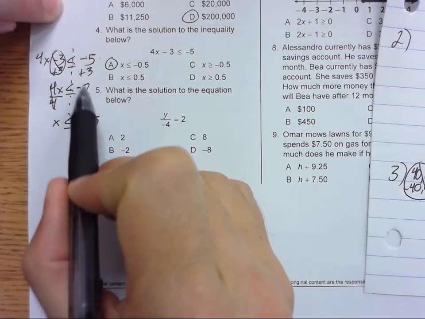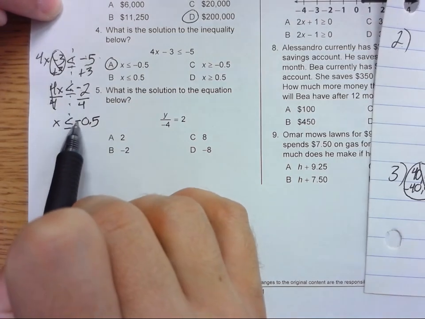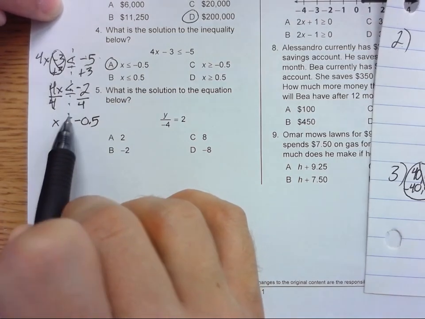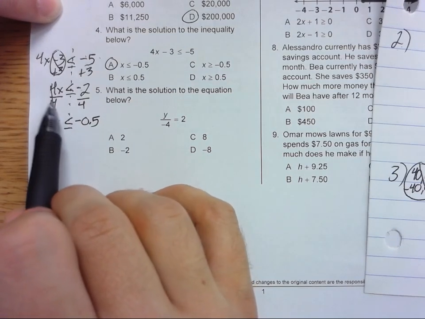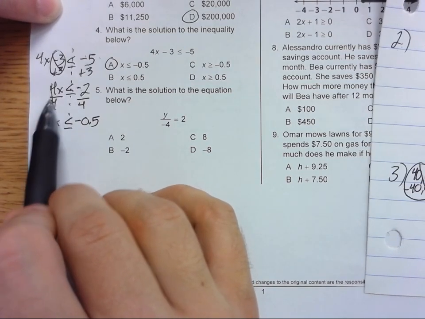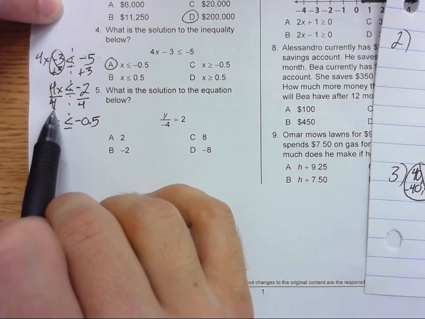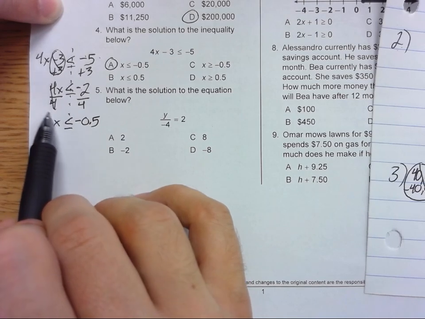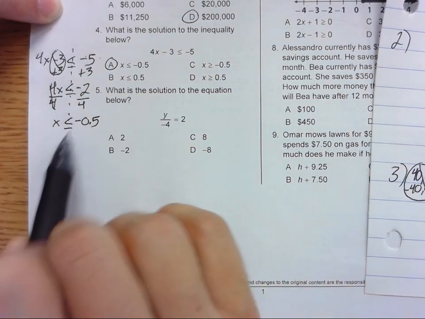Now you might be looking here and seeing, hey, this is a negative, we have to flip the sign. The fact that our answer is negative tells us nothing about flipping the sign. What operation did we do? Multiplication or division? Here we divided, okay? What kind of number did we divide by? It was a positive. The only time we flip the sign is if the number we divide or multiply by is a negative. Since this one was a positive, we do not flip the sign.